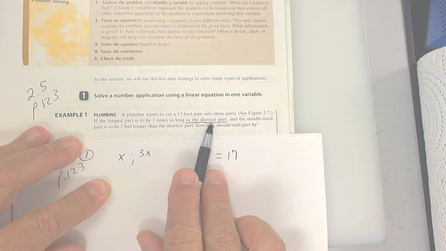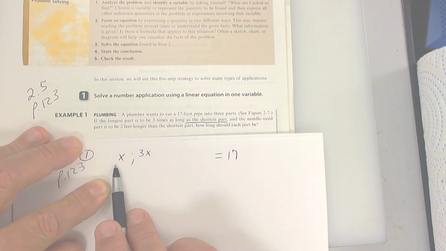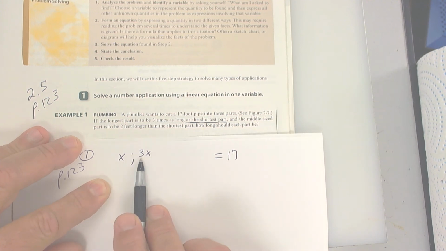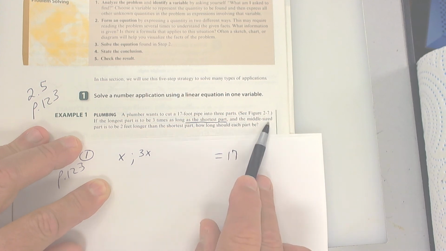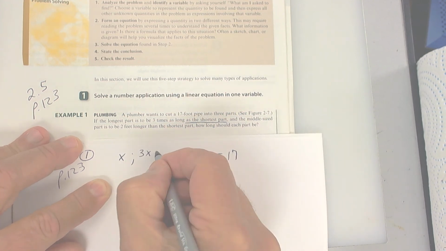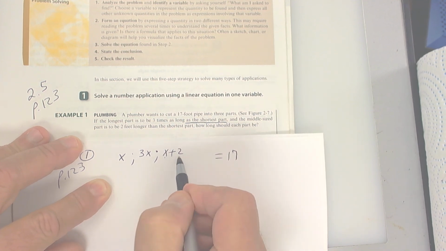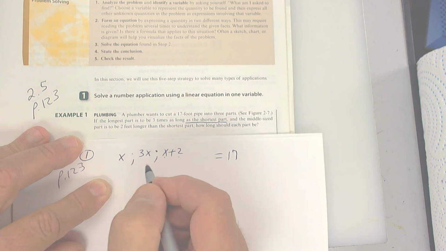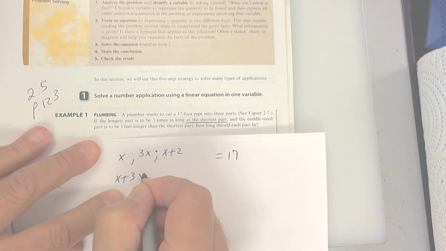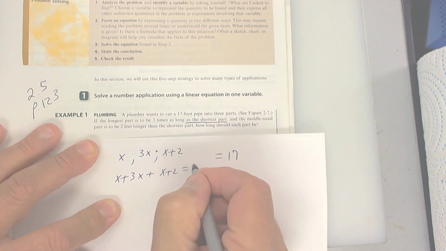So the question should be, well, how big is the shortest part? We don't know. And when you don't know, you use x. So the longest one is 3 times that. The middle size piece is 2 feet longer than the shortest. So 2 feet longer would be x plus 2. The shortest one plus 2. You're going to add all that up and set it equal to 17.